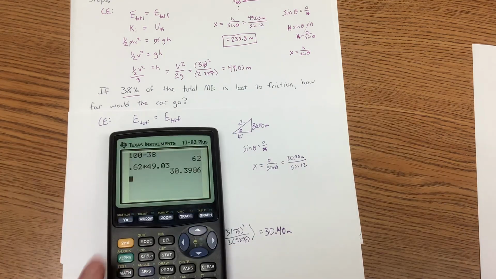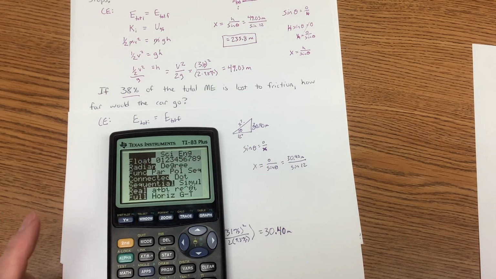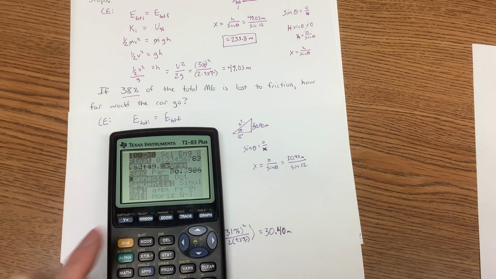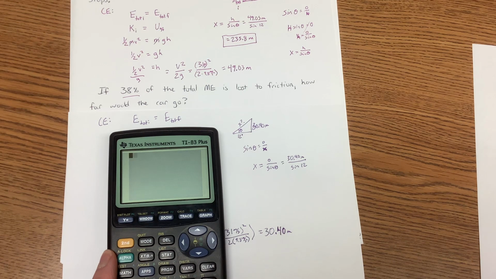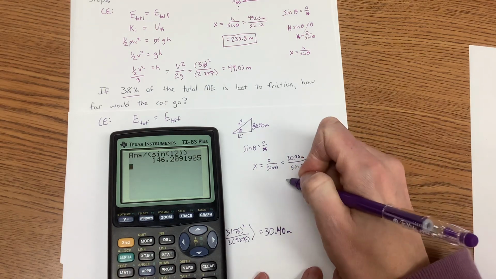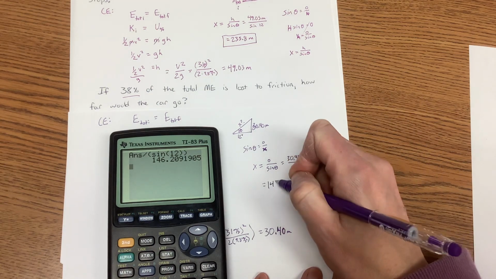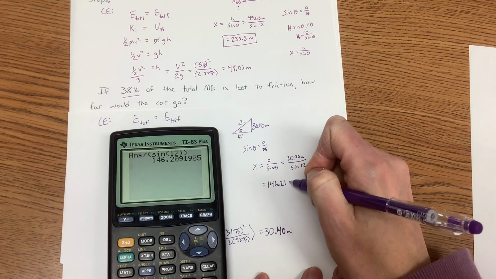Let me make sure my calculator's in the right mode. Nope. Glad I checked that. Okay, so I'm going to do that answer divided by the sine of 12. And I get, this time it's only 146.21 meters.